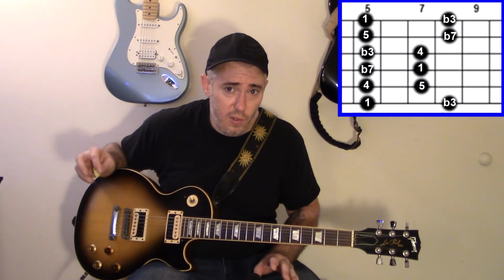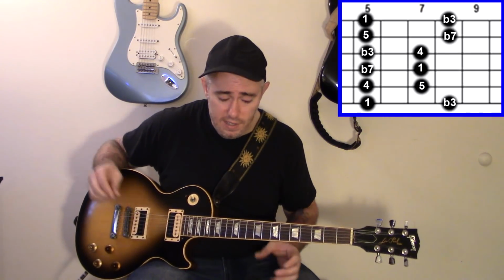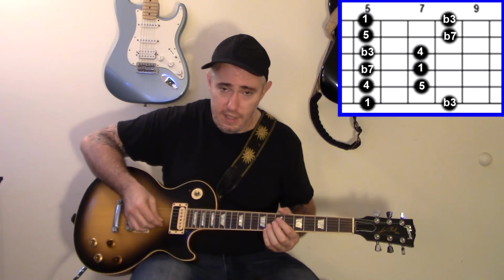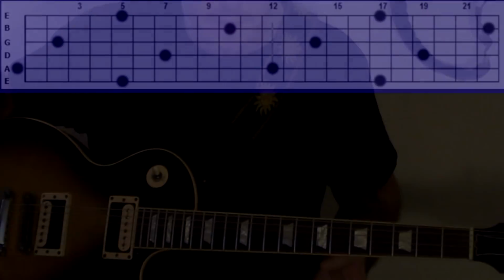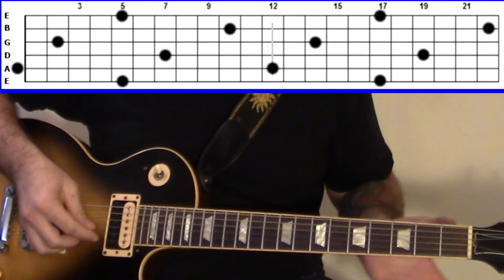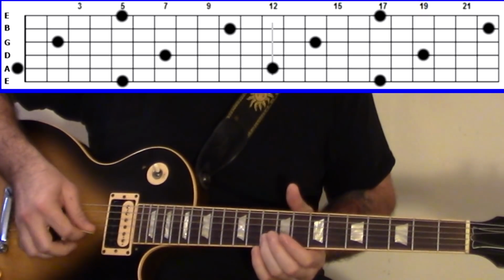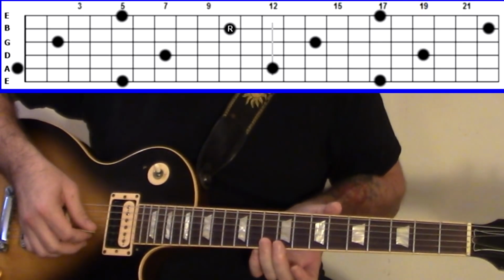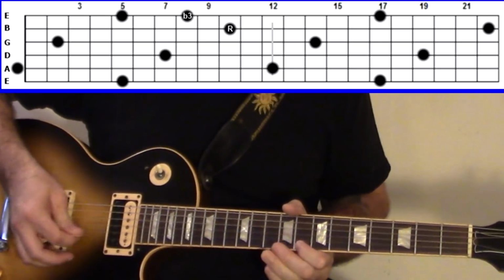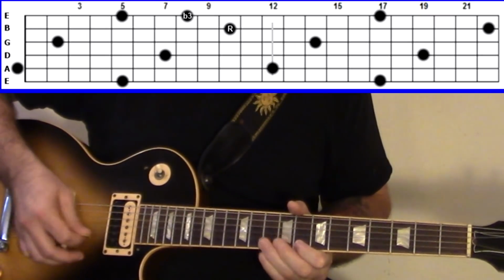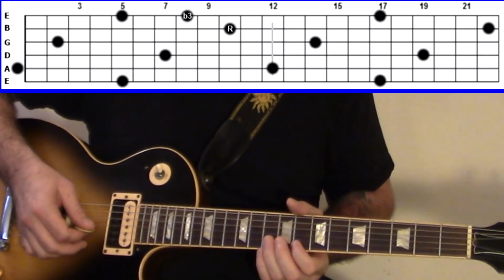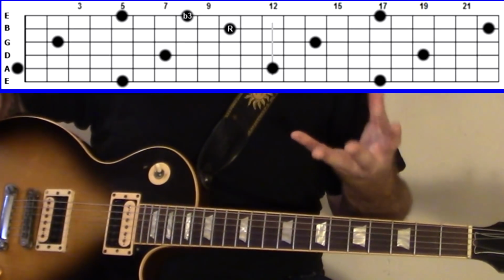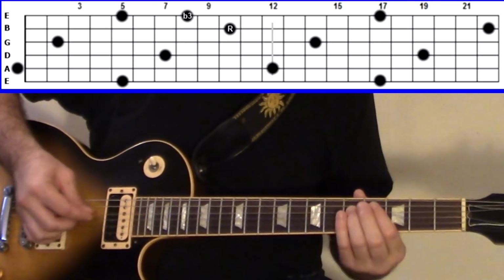So knowing these intervals that are part of the minor pentatonic scale, I can basically come up with pentatonic licks wherever I'm at. If I know where my root is, where my A is, so here's an A here, I know that a minor third is like this. So I know where my minor third is. That's a very common interval to use in the minor pentatonic scale.